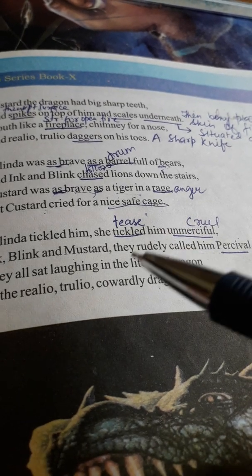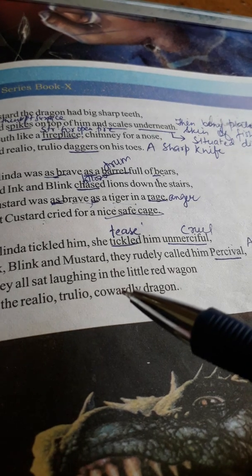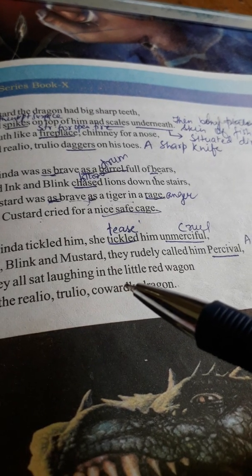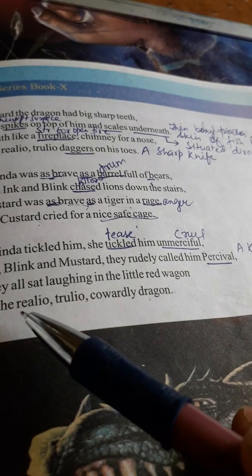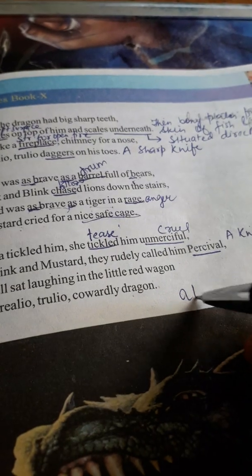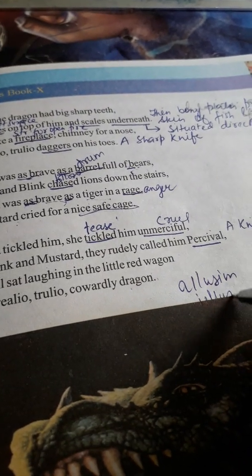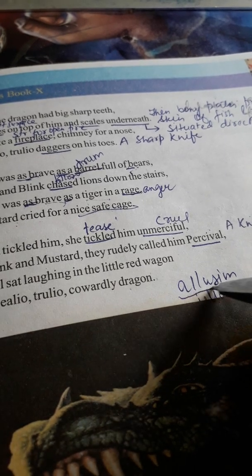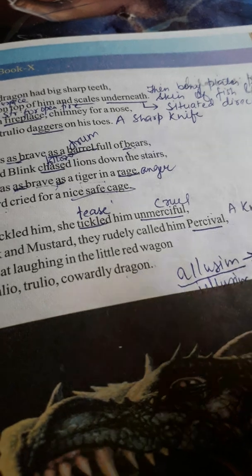Let's come to the allusion. Another poetic device is allusion. Allusion is actually referring to something else. We can also include it in metaphor. Allusion, A-L-L-U-S-I-O-N, is different from illusion. It is a literary device.